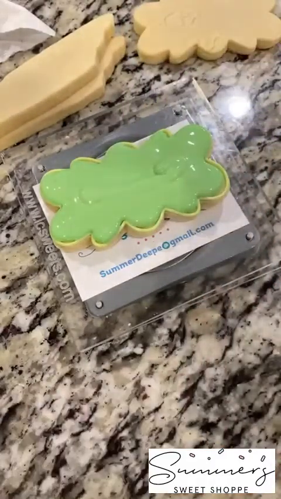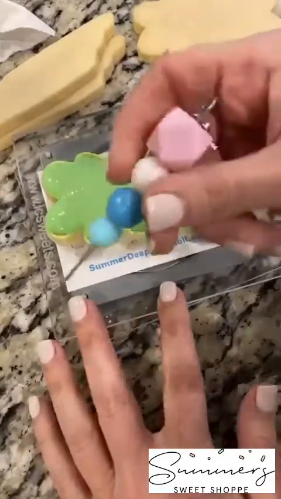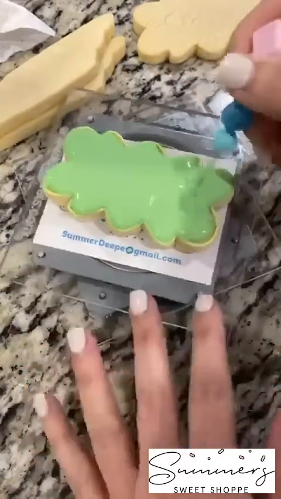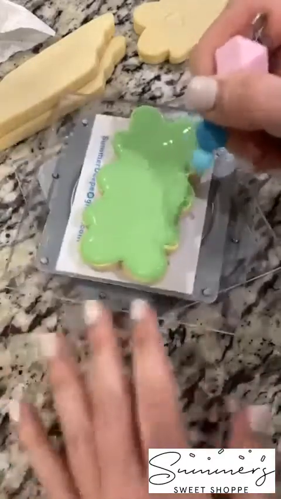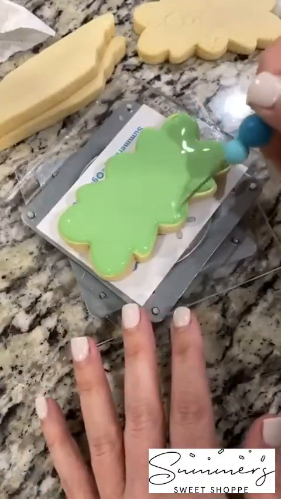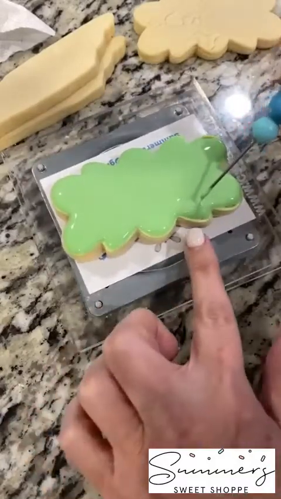So I filled it up pretty well there. Now I'm going to take my scribe. You can purchase these scribes on my website at Summer Sweet Shop. But I'm going to use my scribe just to push and move my icing around. So you see how I'm just covering up any of the holes, pushing it. And I kind of do a circular motion for that because I don't want to disturb this outline icing.